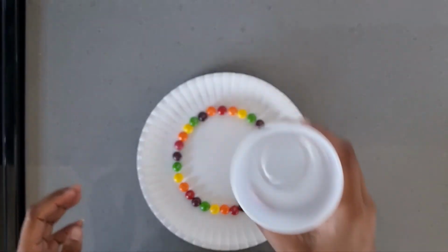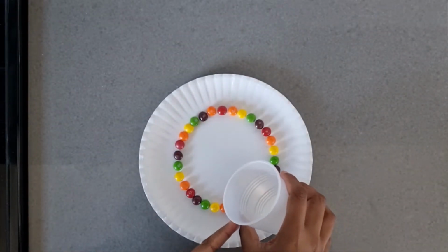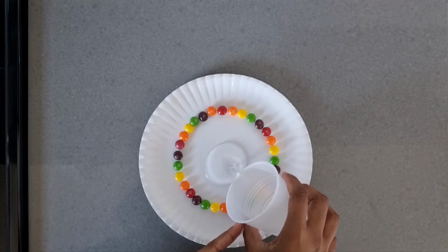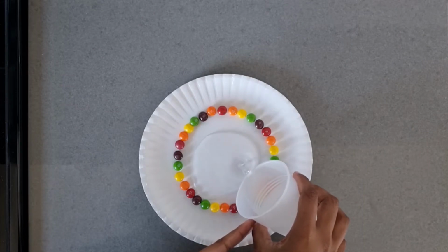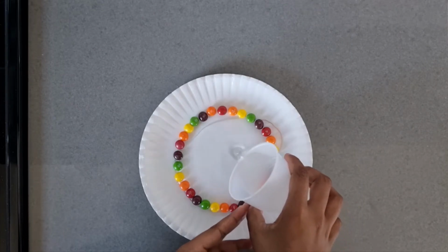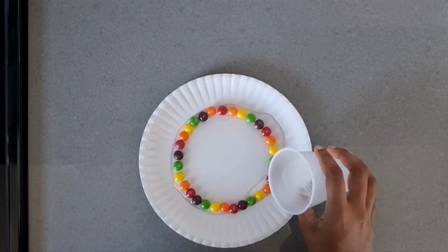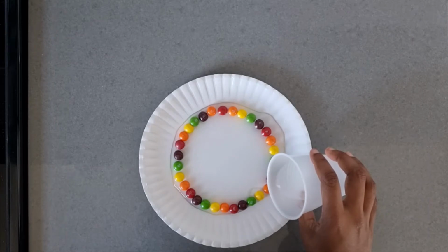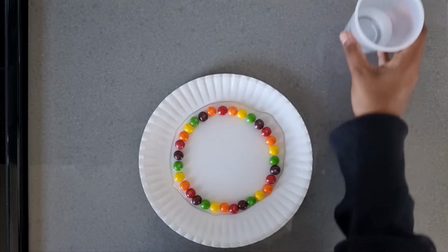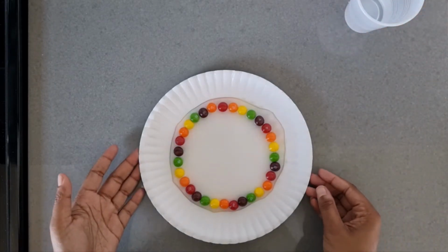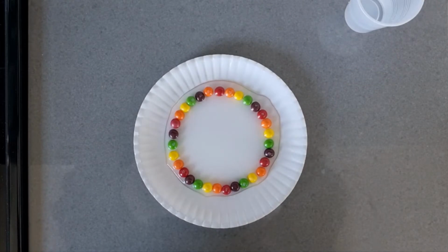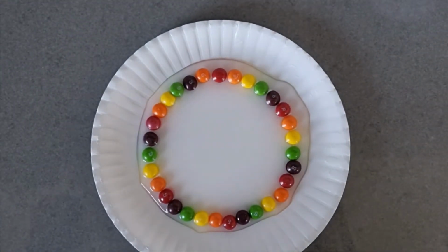After you're done making your circle, take a cup of water and pour it into the middle of the circle. Make sure that you pour the water until it touches all of the Skittles in the outside circle. Alright, now we can just sit back and watch the magic happen. You're going to see diffusion in action.